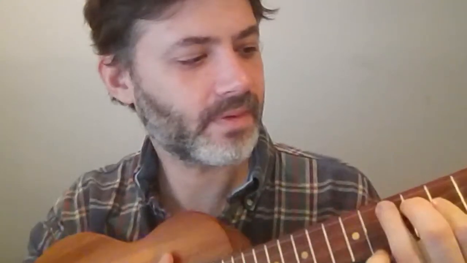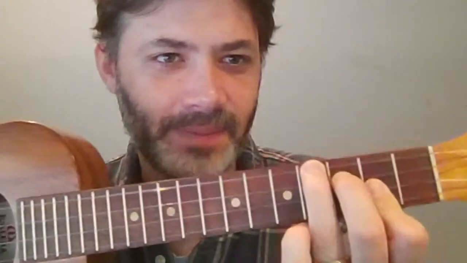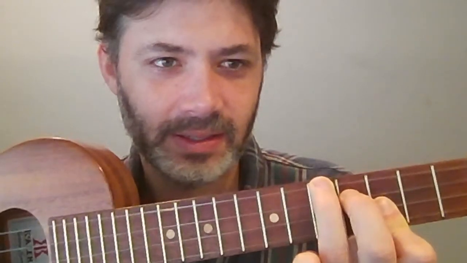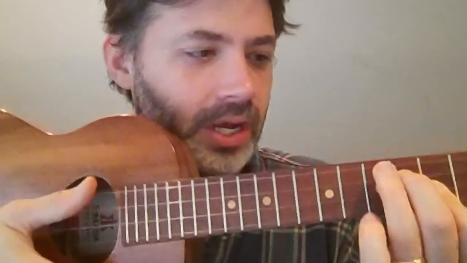Okay, now let's look at our B flat chord again. This is the B flat that we've been playing with. But I'm going to slide that B flat up 2 frets. So now on this G string, I'm going to put on the 5th fret, which is going to turn it into a C. So now we've got a C there.